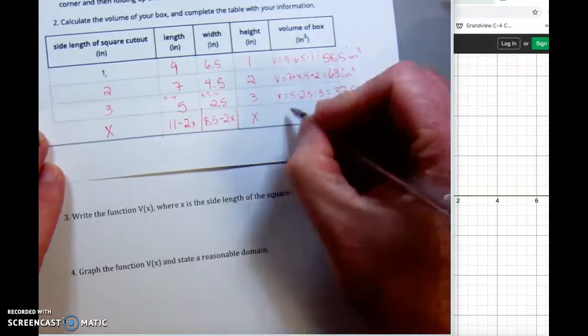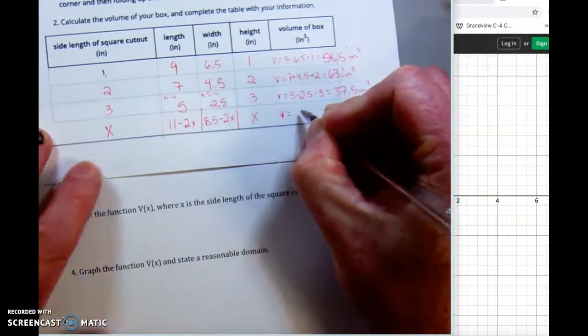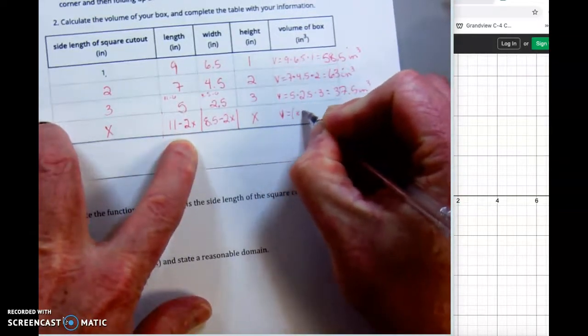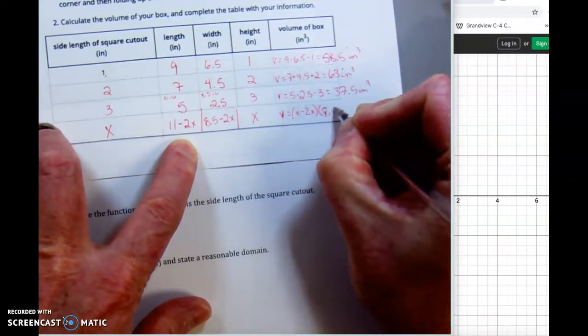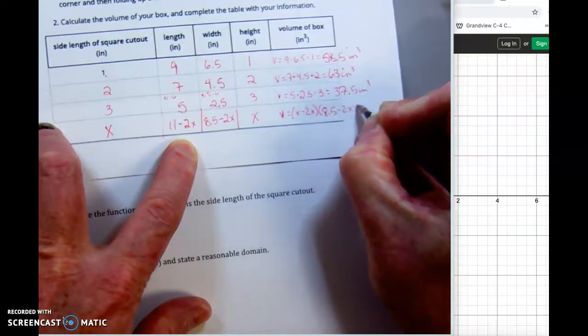So that makes our volume length times width times height.